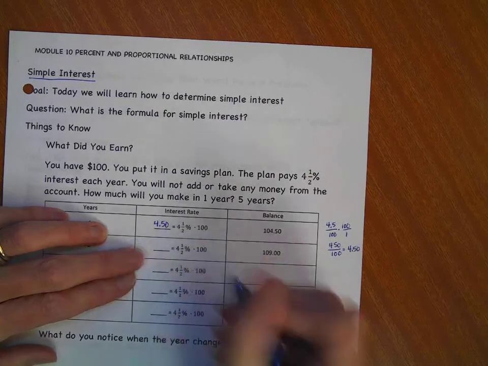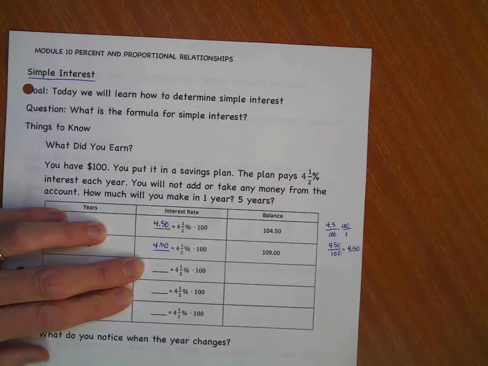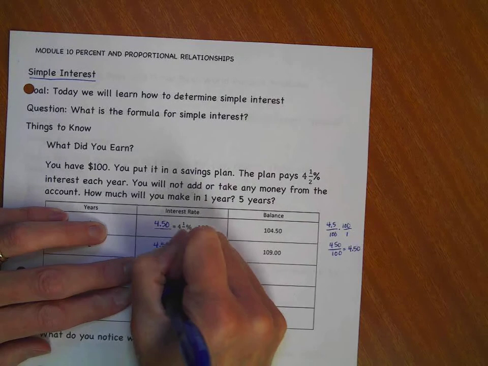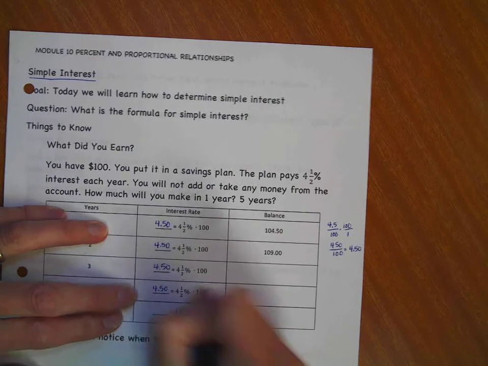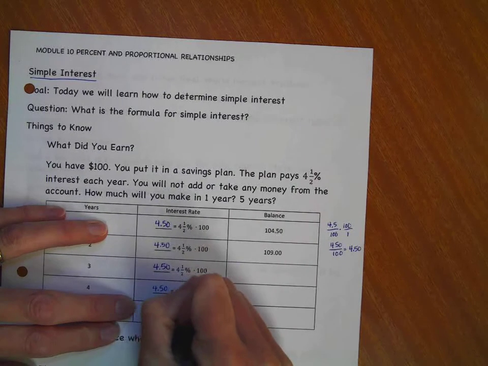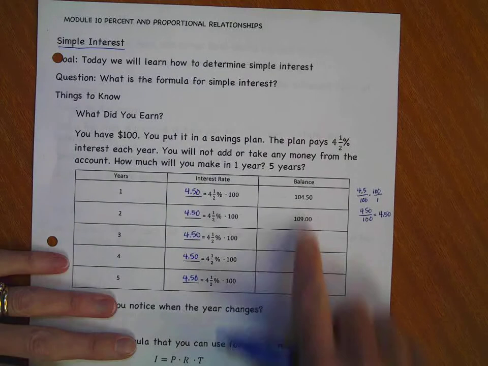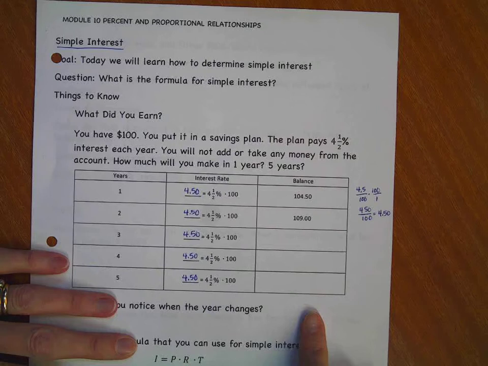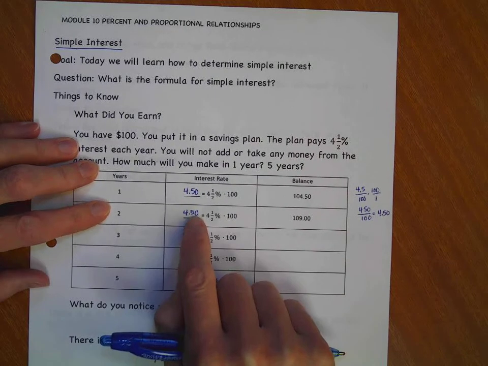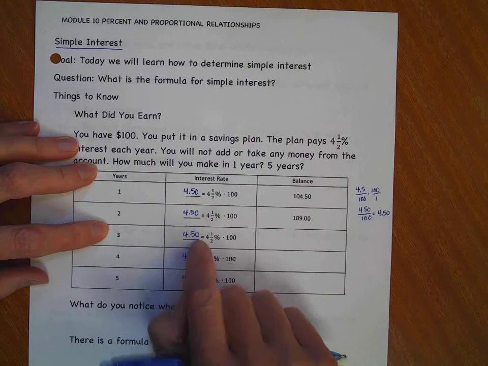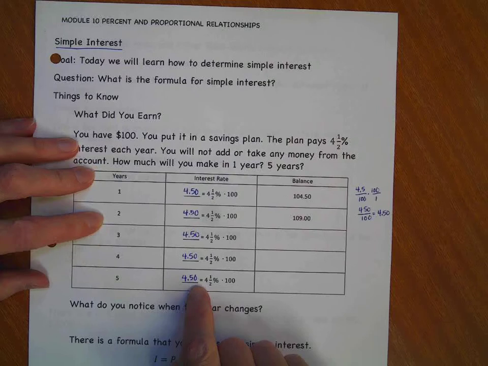We know the rate is going to be the exact same, so this will still be $4.50 because your interest rate has not increased. This one would still be $4.50, this one would still be $4.50, and this one would still be $4.50. But what you have to remember now, which is kind of awesome, is that the total is going to increase, because you earned $4.50 for 1 year, $4.50 for the next year, $4.50 for the following year, and $4.50 for each following year.